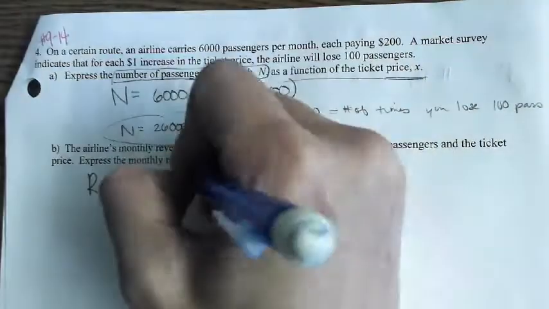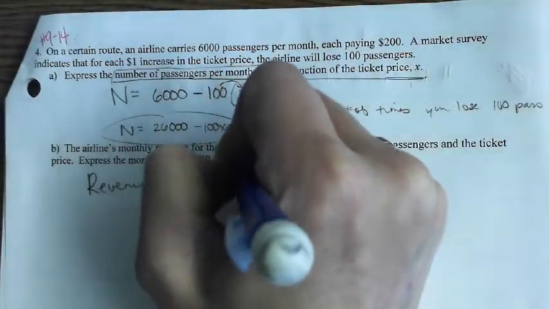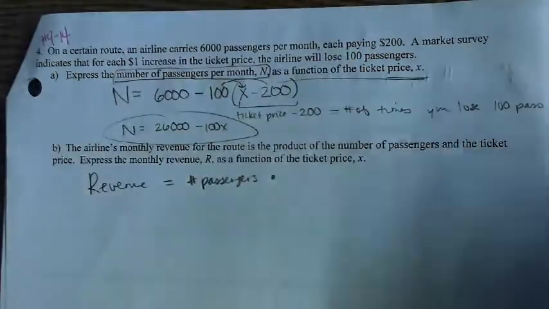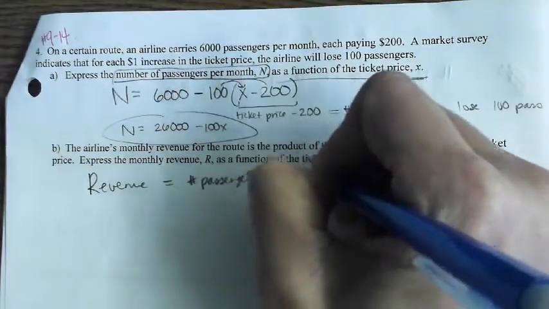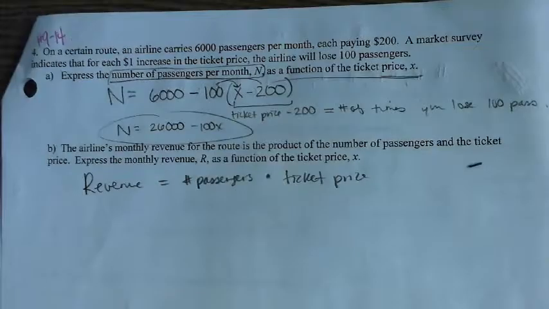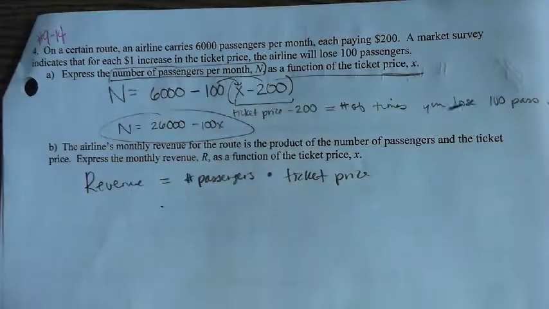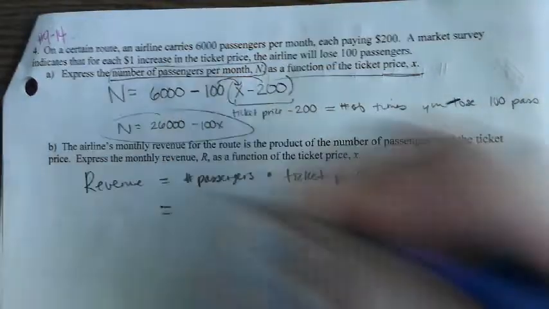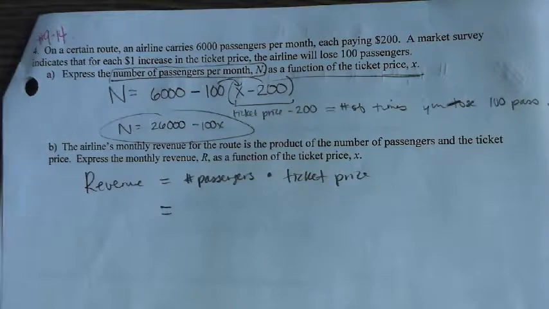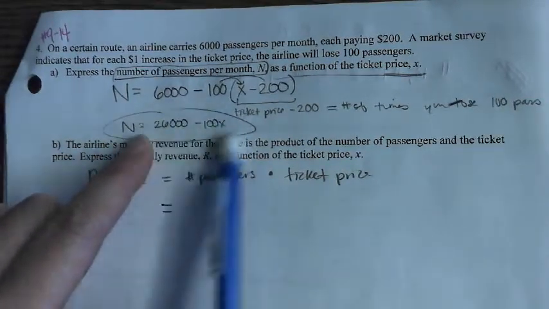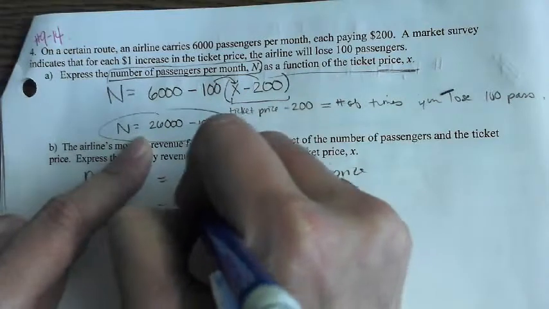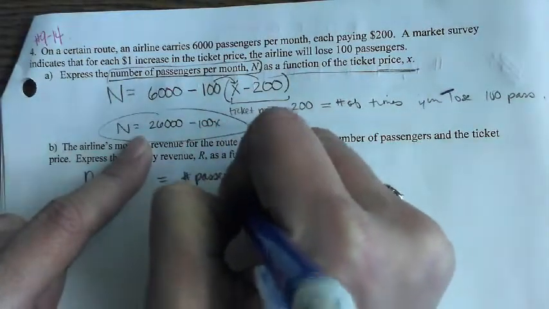So you're taking your number of passengers and you're multiplying it by ticket price, essentially, right? Your number of passengers, we just spent part A coming up with what that is. The number of passengers is this N expression, which is 26,000 minus 100x.